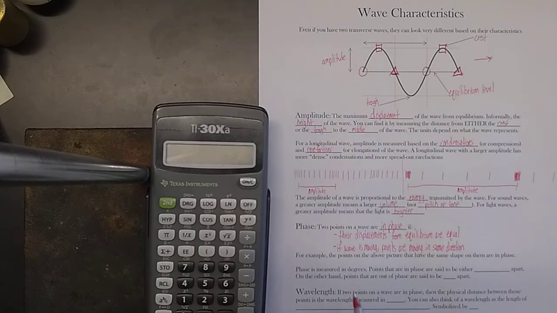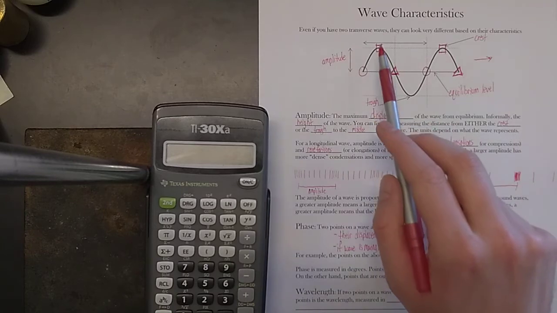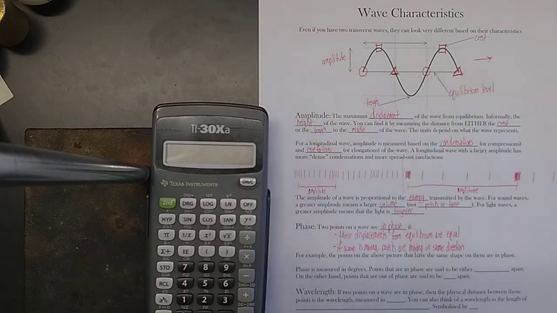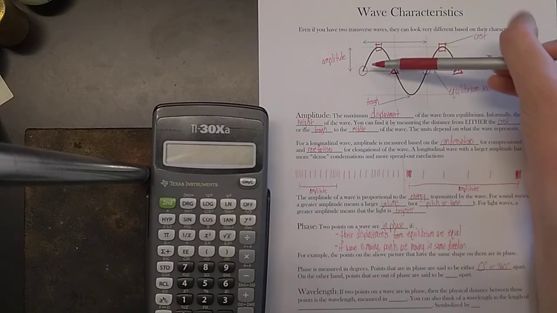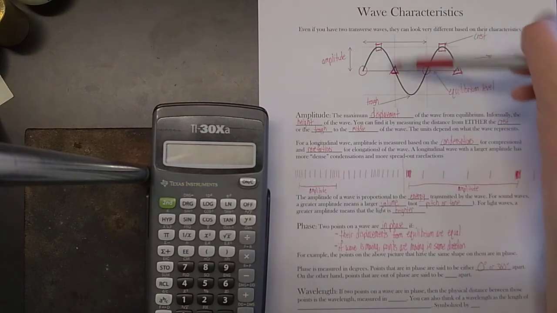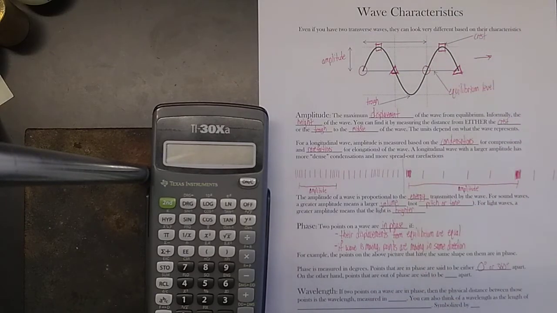Okay? So, we'll come back to that in a second because two points that are in phase have another interesting characteristic. Phase is measured in degrees. If points are in phase with each other, then they are 0 degrees apart or 360 degrees apart. We're linking it back to a circle. If you go all the way around the circle, you've gone 360 degrees around that circle. If you go through one full wave, then you've gone 360 degrees as well. So you either say they're 0 degrees apart or 360 degrees apart.